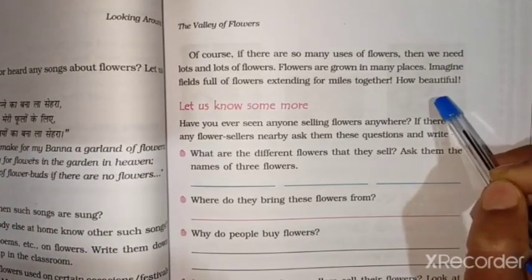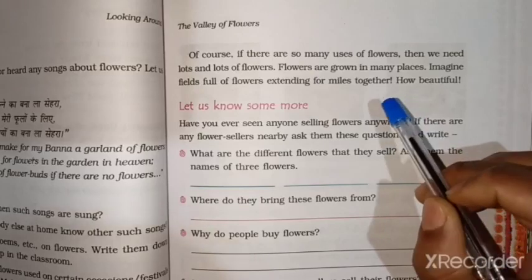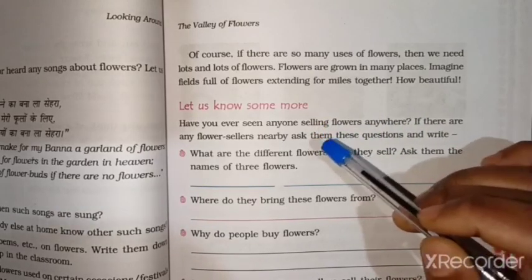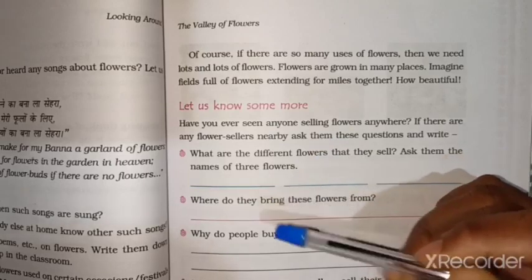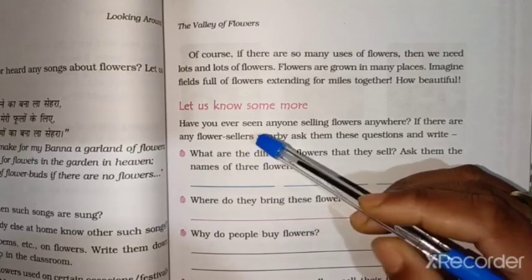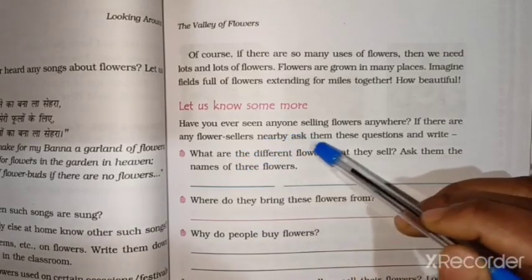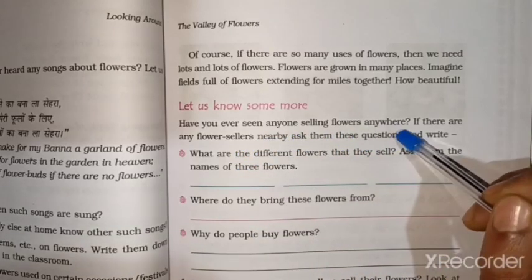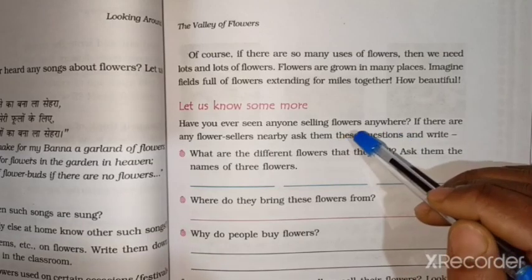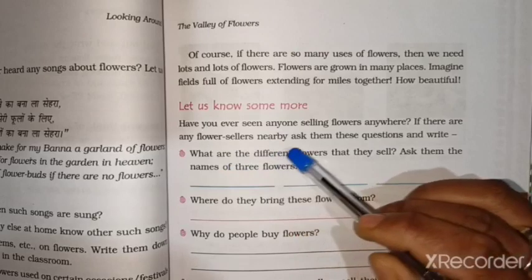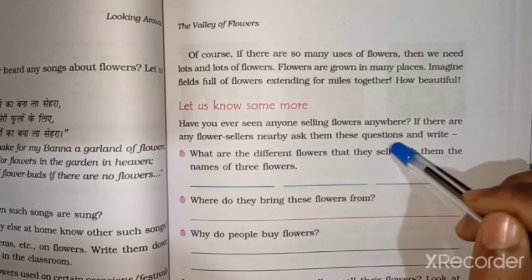So there are so many uses of flowers, then we need lots and lots of flowers. So flowers are grown in many places. Let us know some more about this. Have you ever seen anyone selling flowers anywhere? Yes, we have seen someone selling flowers in the market. If there are any flower sellers nearby, ask them these questions and write.